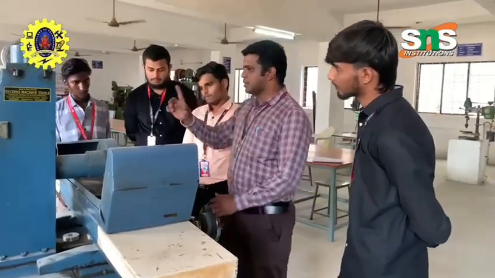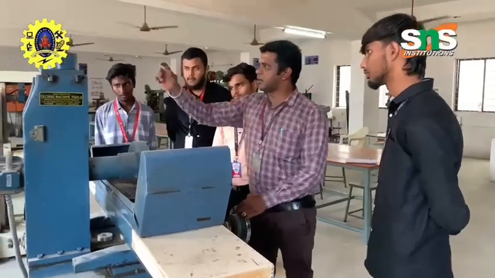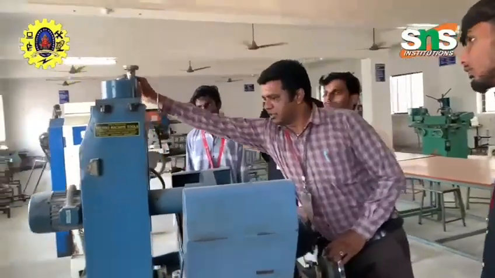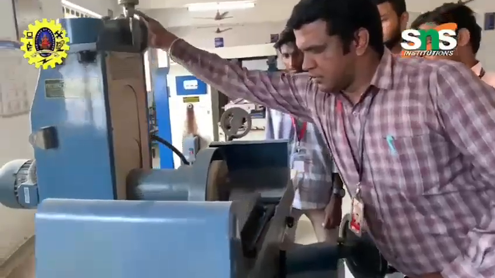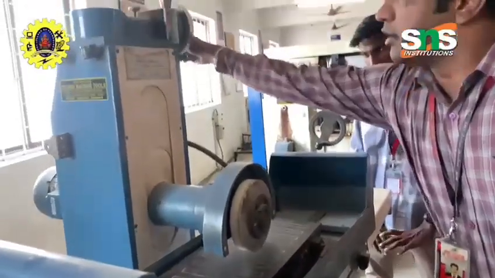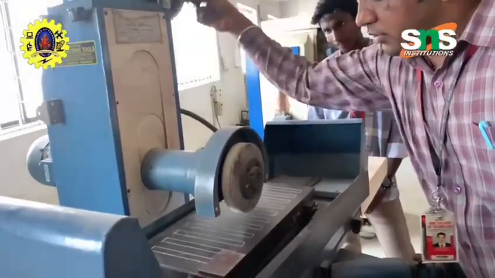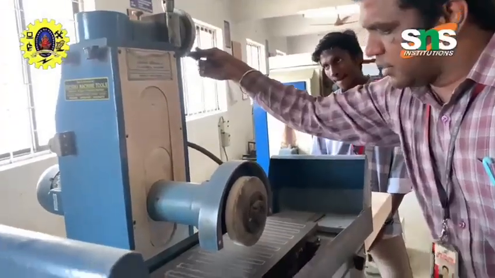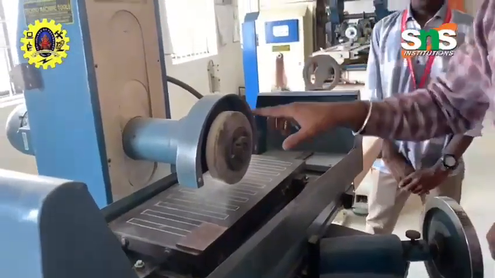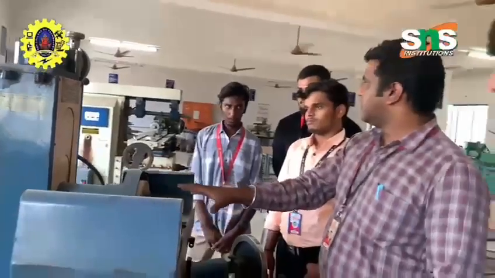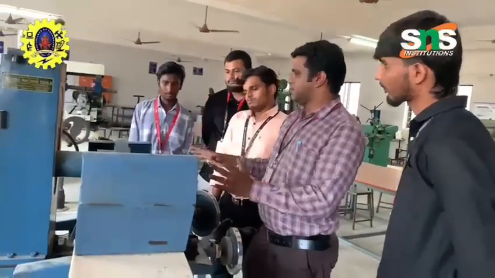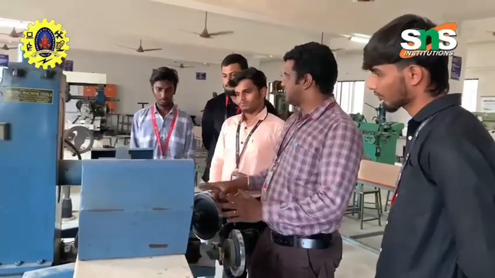Okay. So another important part is available here. This is the depth of cut wheel. Using this wheel, we can move the grinding wheel in an up and down motion. Okay. These are all very important parts of this particular machinery.